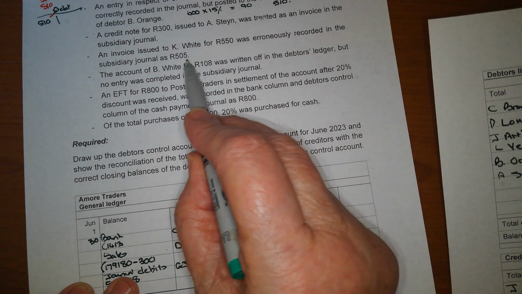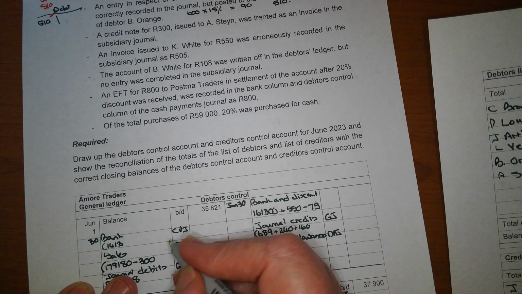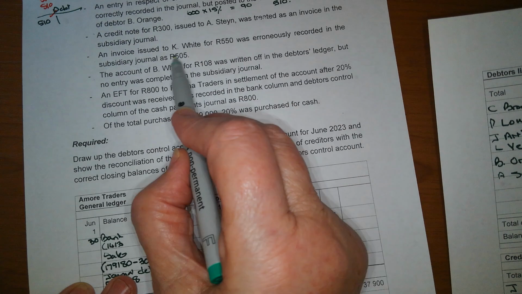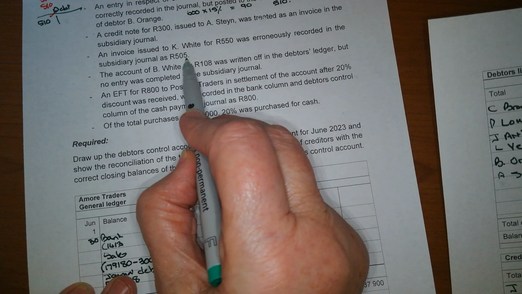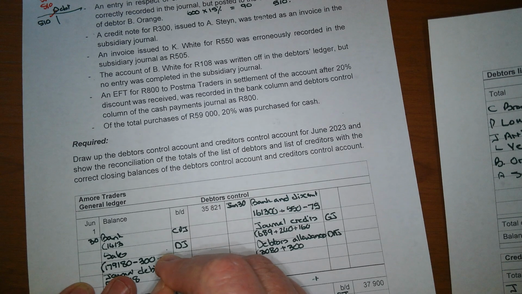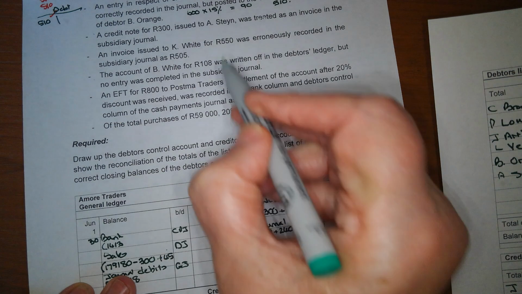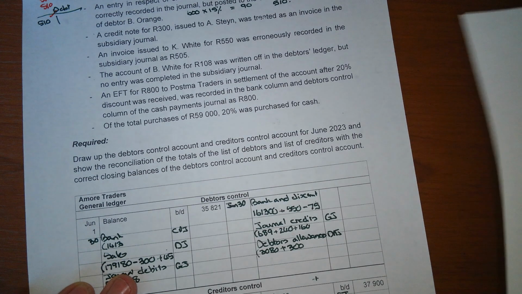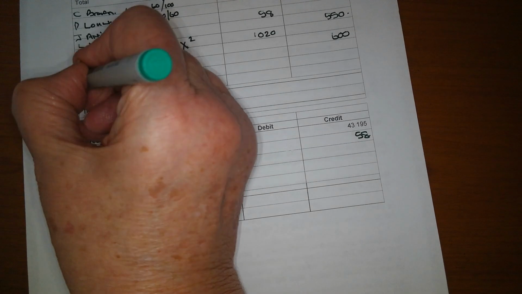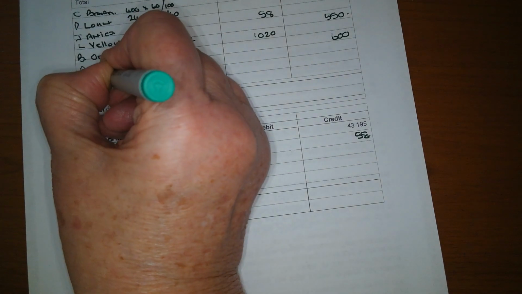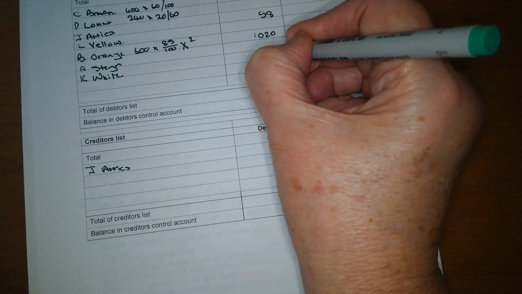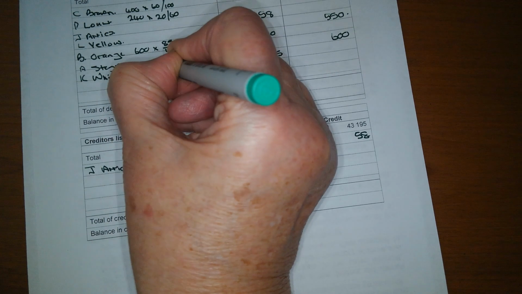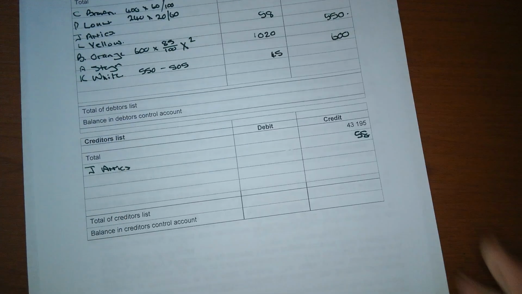We made a mistake of 45, so I must indicate that the amount was supposed to be 550. We only showed 505, so it should be 45 Rand extra to get it to the 550. Then in the account of K White, we will also have to indicate that White owes an additional 45 Rand. So it's the difference between the 550 and the 505.